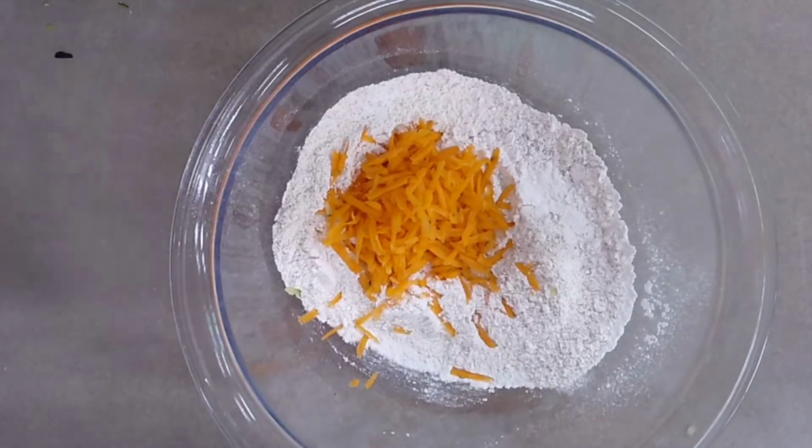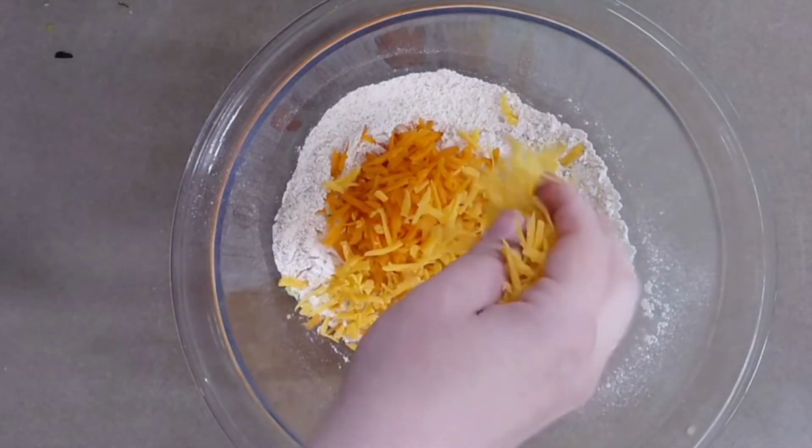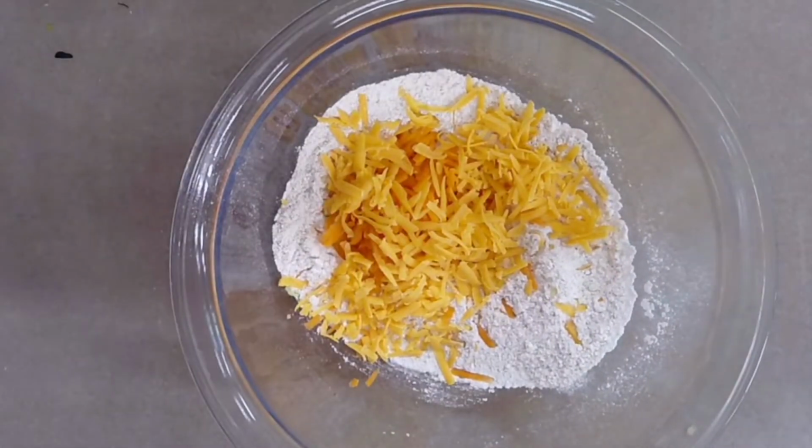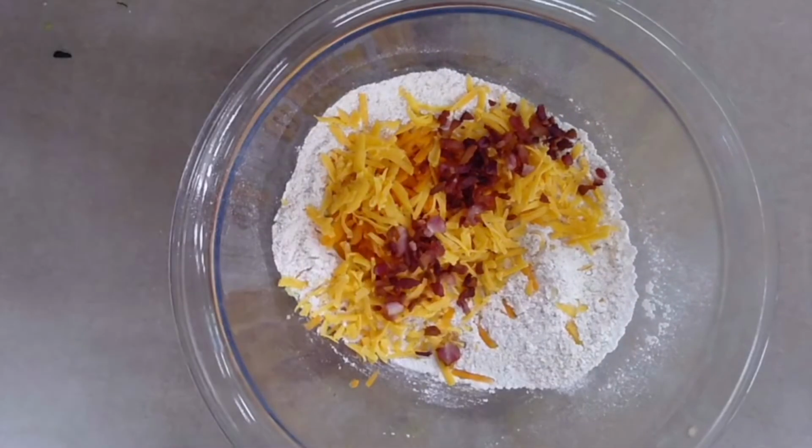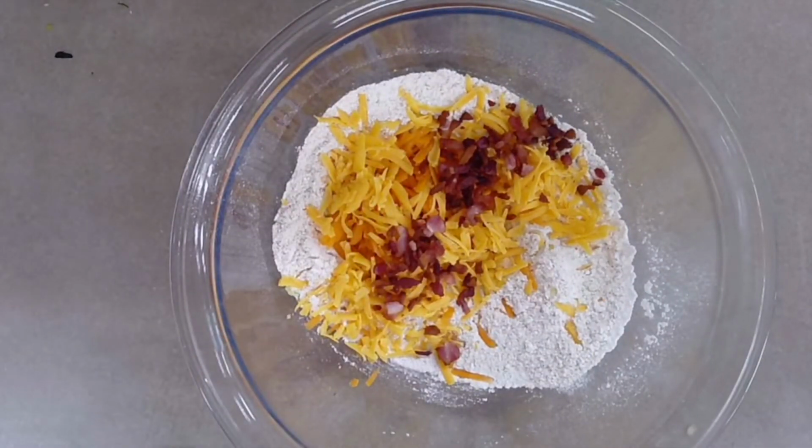Once you're done chopping and grating all your vegetables and cheese, add that to your dry ingredients. Don't forget to grab your zucchini from the tea towel that's been sitting there for the last 10 minutes, and add your cooled down bacon to the mixture as well. Give it a stir with a wooden spoon.